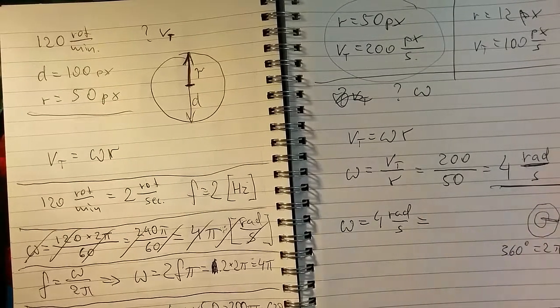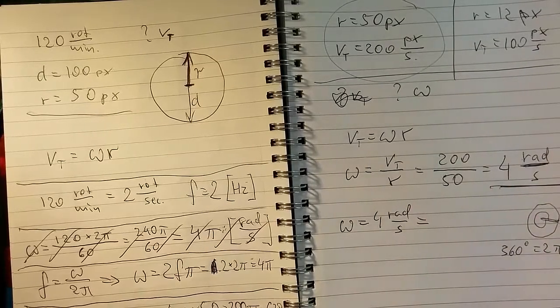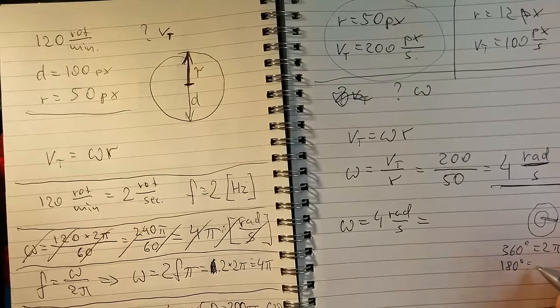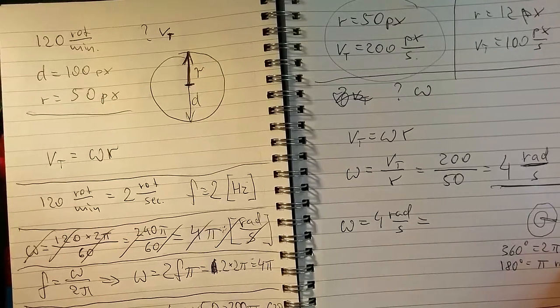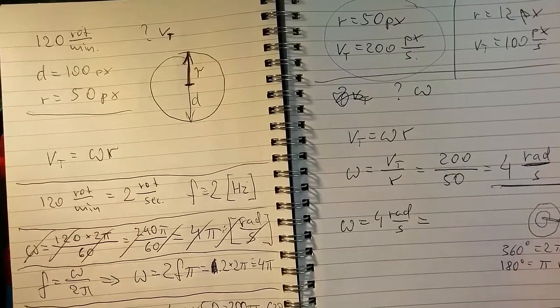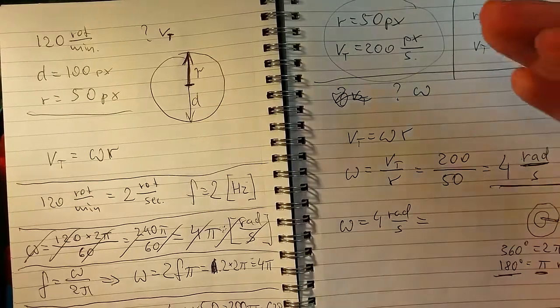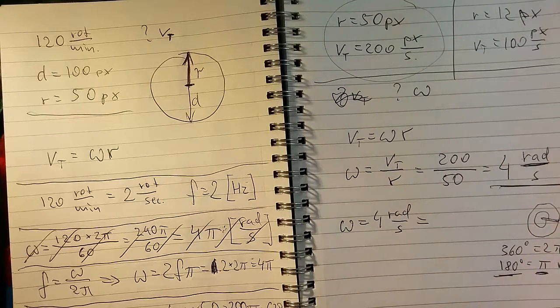That's something that you just have to know. Perhaps more useful is to know that 180 degrees is 1 pi radians. Therefore, we have these two numbers which are always used in the two-way conversion between radians and degrees.